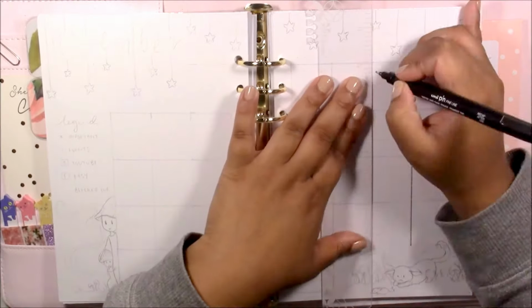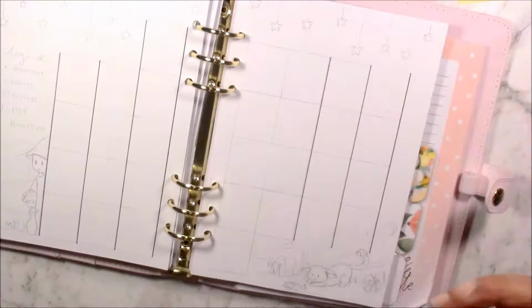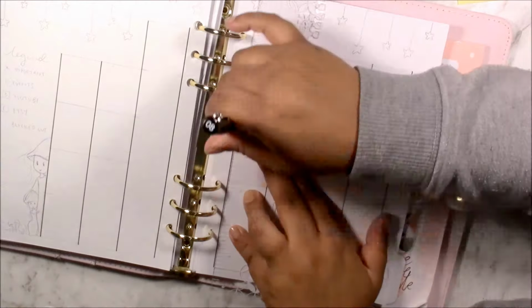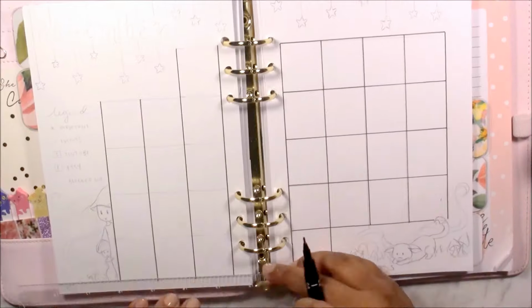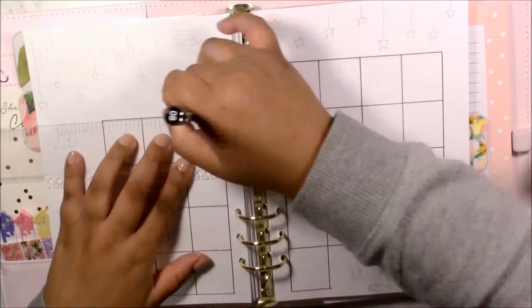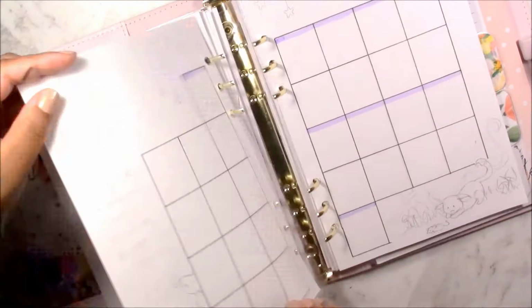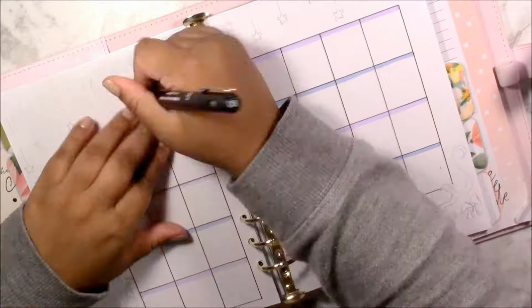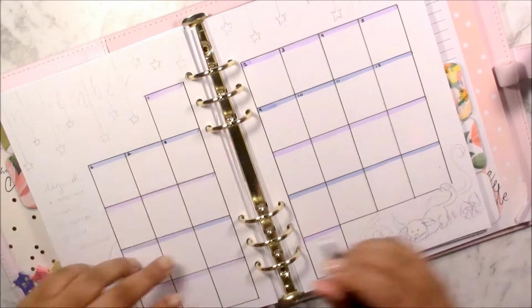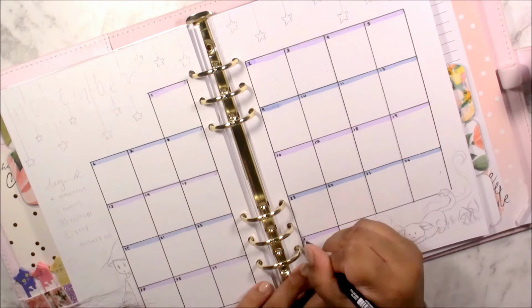So now I am moving on to the next spread, which is the monthly page and my calendar setup. And so I'm going with the same style of calendar because I really like the way that this works, and the spacing and everything is just perfect. So that is what I'm going with. I also wanted to pull in some of the colors that I was using in the first two spreads, and I just made a line of that across the top.